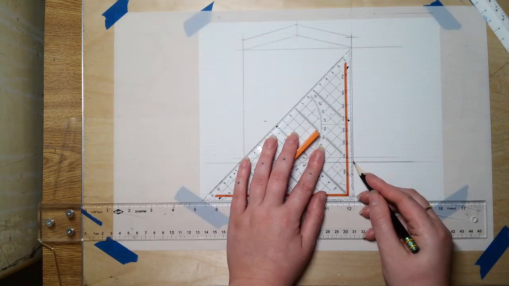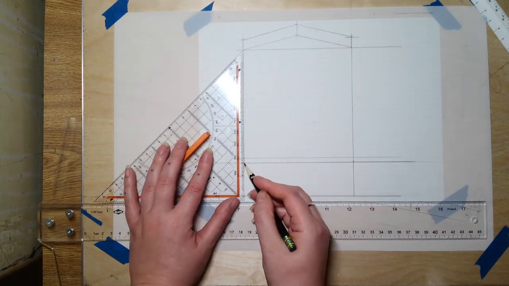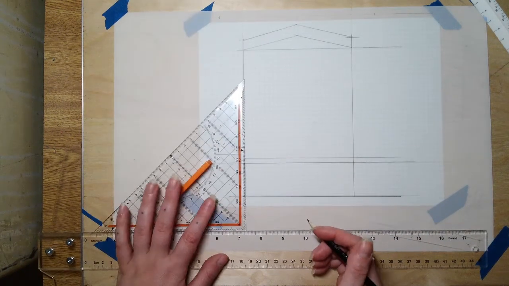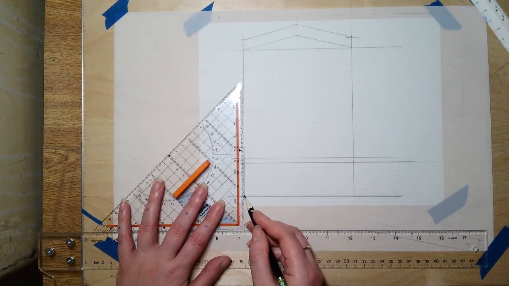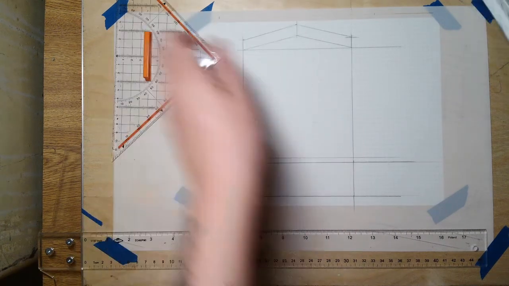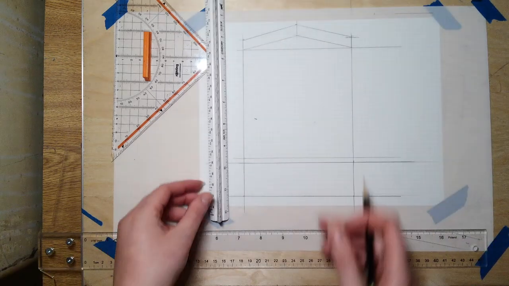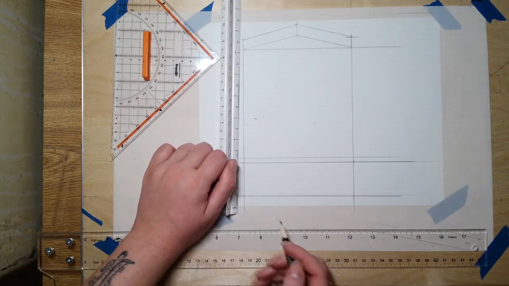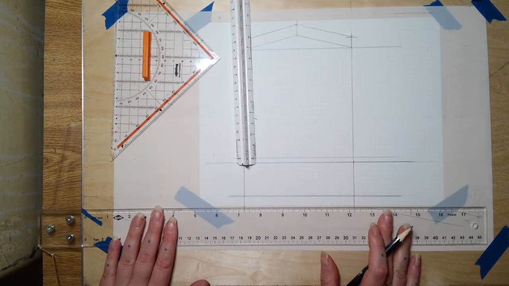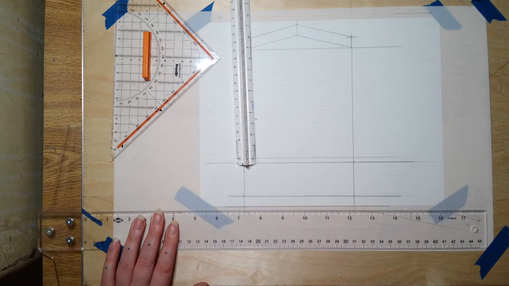And I'll just extend my guides down to meet it. And then I have a 1 foot thick footing. So I'll use my 1/2 inch equals a foot, and I'm just going to measure 1 foot down and guide across.